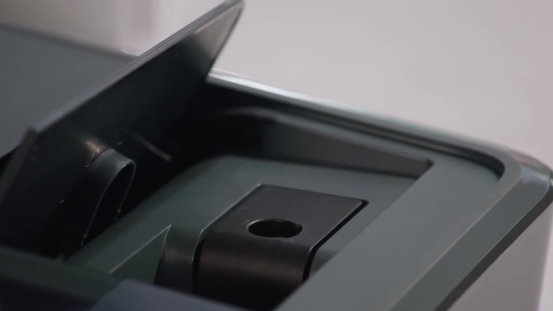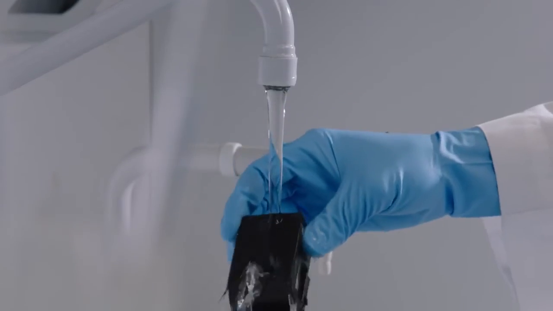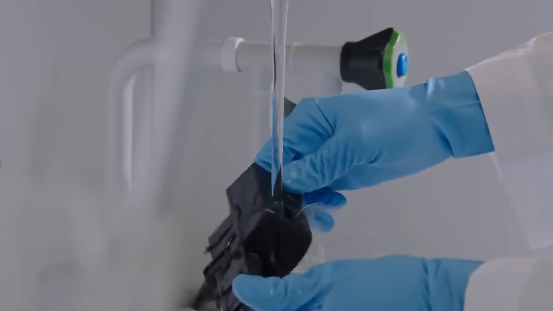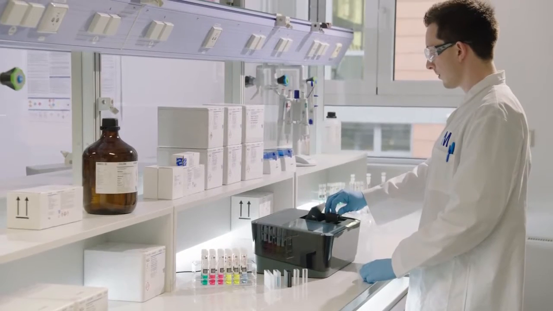Spectroquant Prove also simplifies your daily analysis through intelligent design features like an easy-to-clean measurement area. Simply remove the cell holder, rinse it with water, wipe it clean, and it's ready for your next measurement.